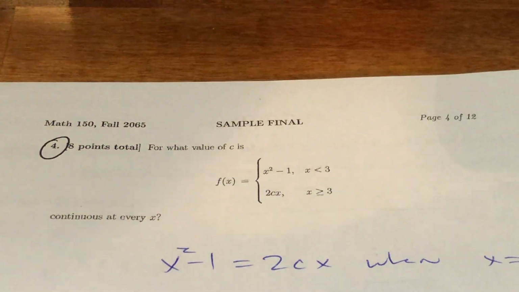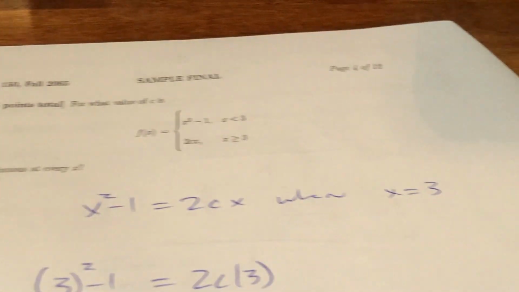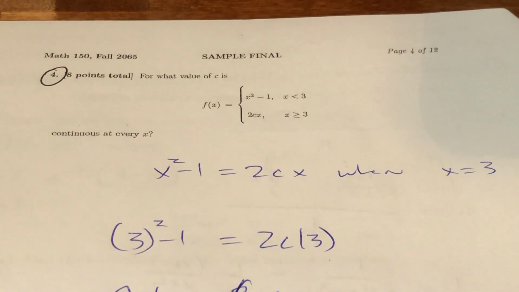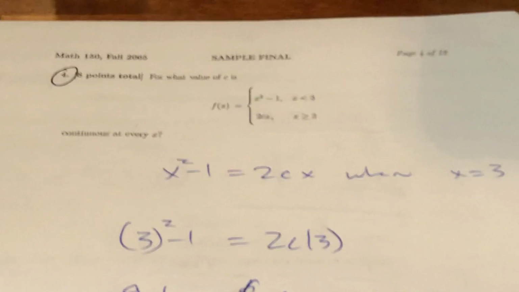All right, like number 4 here, this is a great one, okay? It's going to be continuous when x squared minus 1 equals 2cx. They are equal when x is 3. Set them equal to each other, plug 3 in for x. See if you can finish that one, easy peasy. I will give you a set answer.